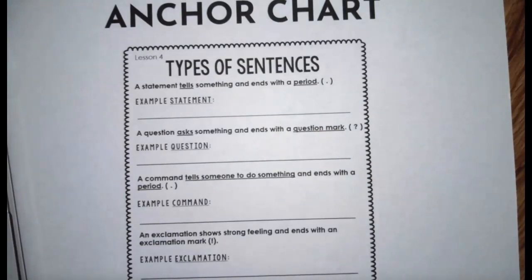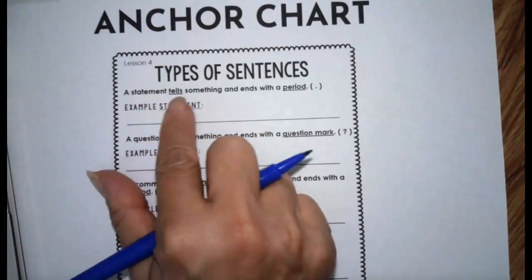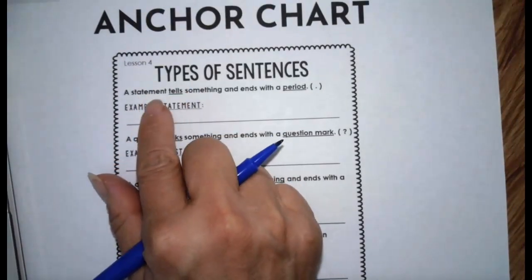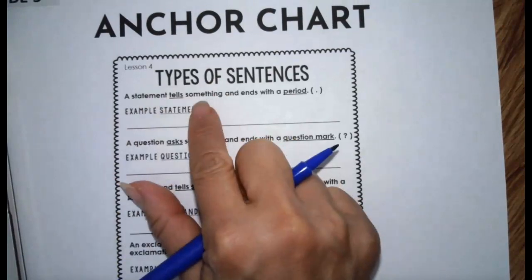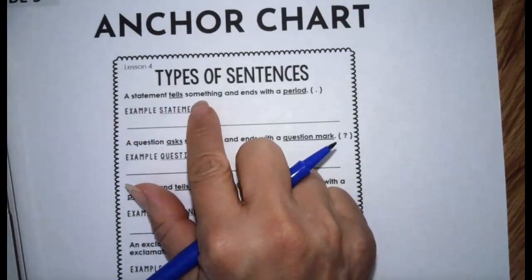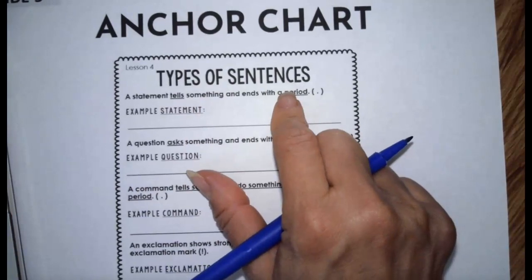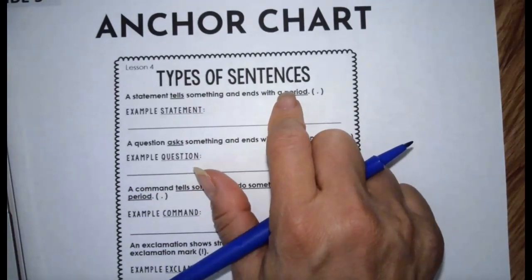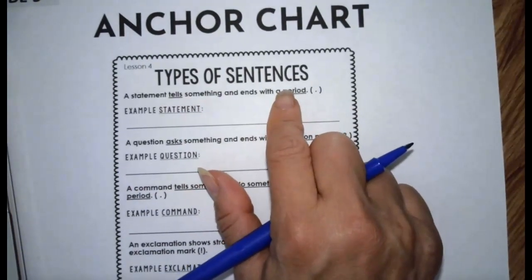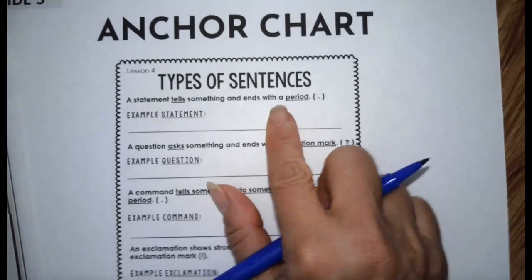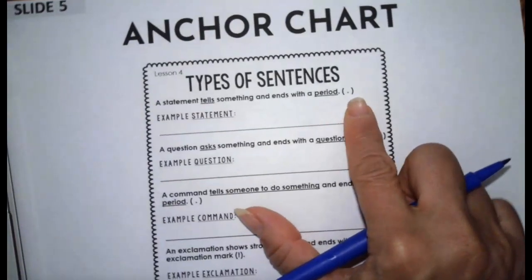We've got 4 types of sentences that we can write. The first type of sentence is a statement. And a statement basically just tells something, and a statement ends with a period. Most sentences in your writing are going to be statements, right? It's just a regular sentence, right? And it always ends with a period, right?